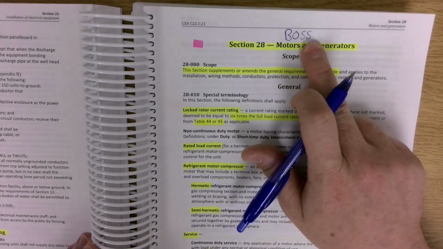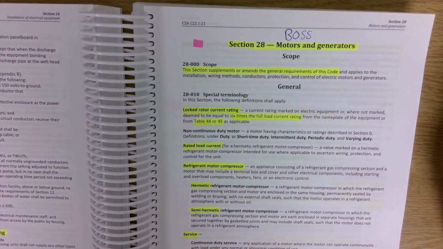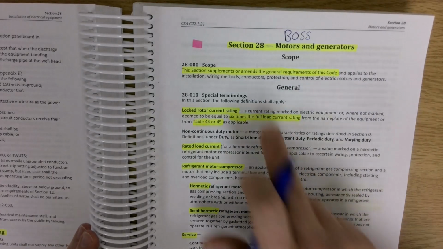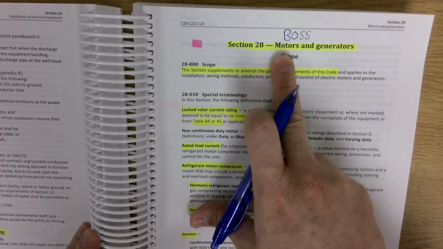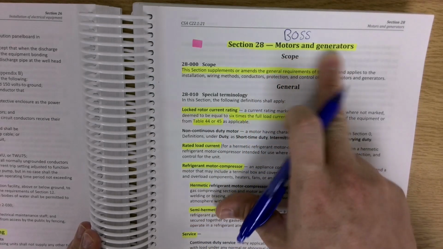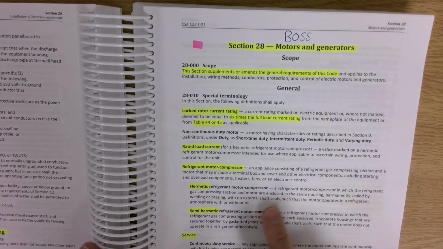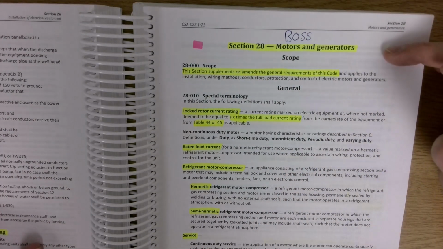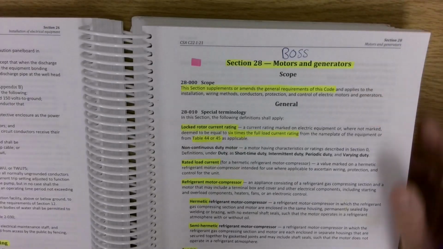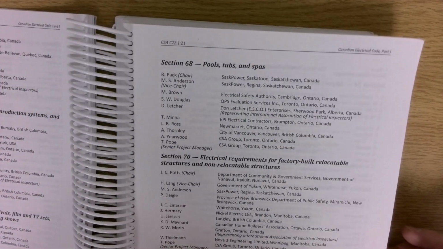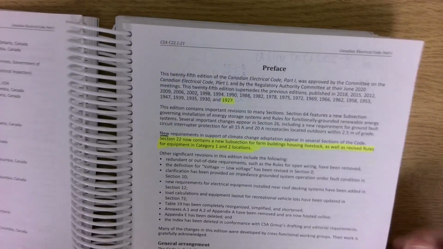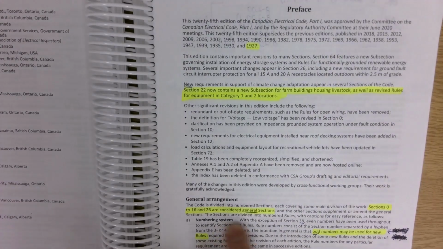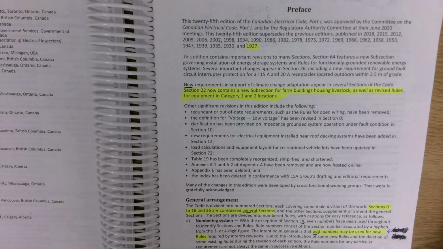Now, the boss sections or the supplementary sections are going to be more specific, right? Because they're not a general section. So if section 28 says something specific about motors and generators, then that supersedes what section 26 says, only when it's about motors and generators. So that's an important thing I like to highlight as we go through and look at the preface. Should learn how to say that. Then it has numbering system, subdivision of rules, good stuff to read.